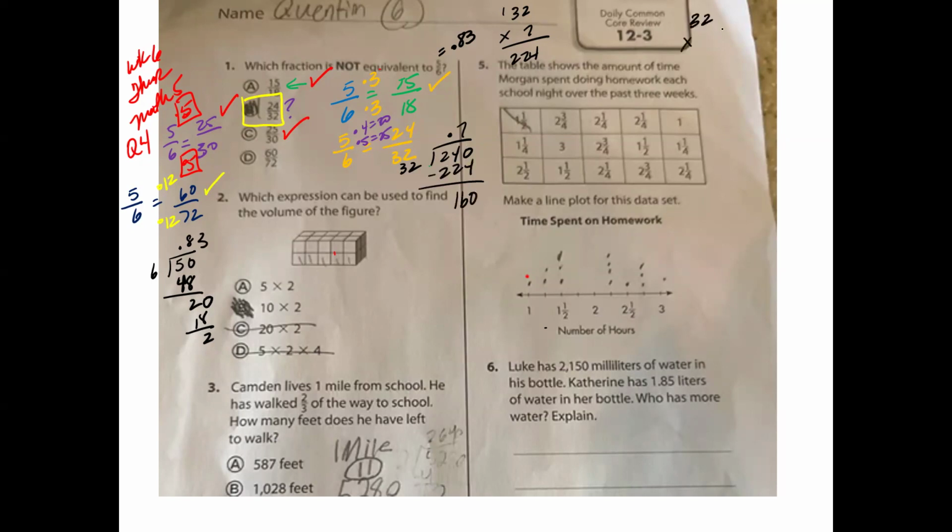Then 32 times 5 is 160. But do you see how this one is equal to 0.75? They're not equal. Do you see that? So that one is your answer.